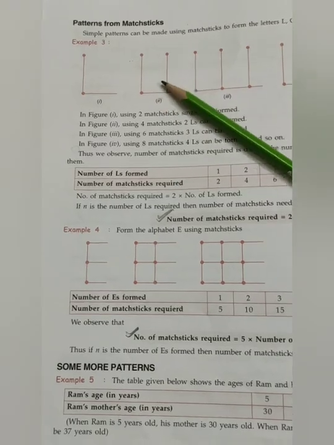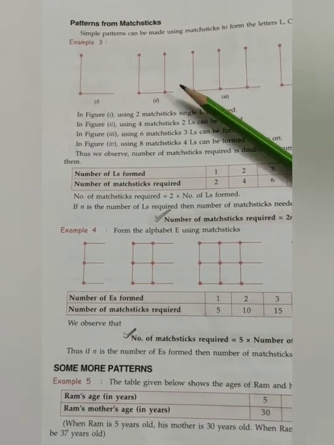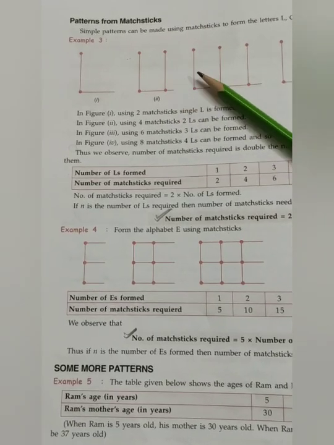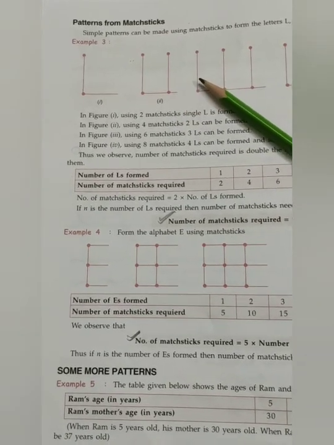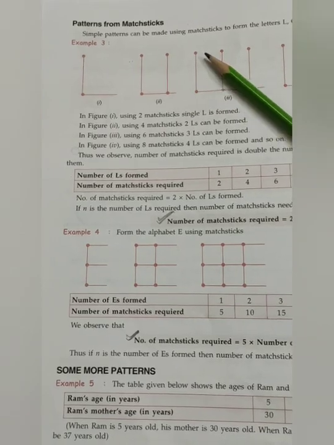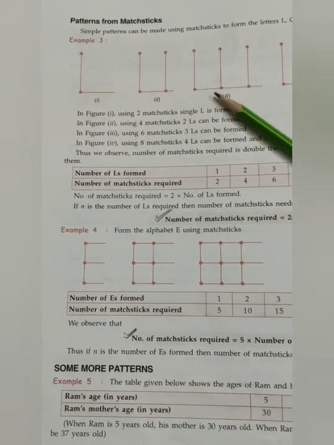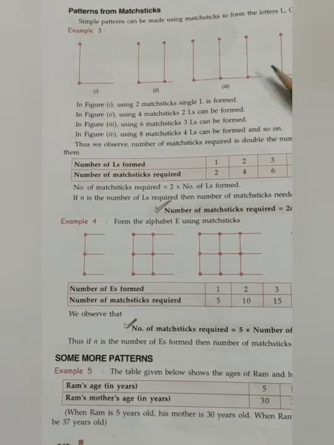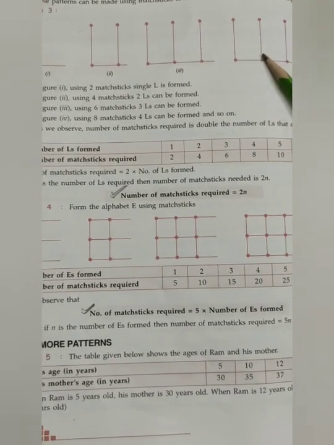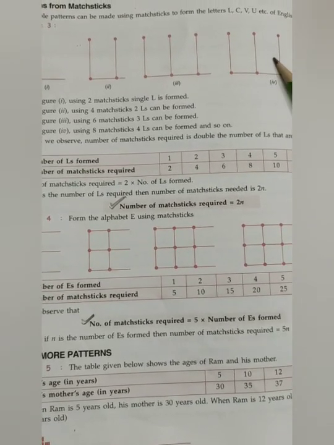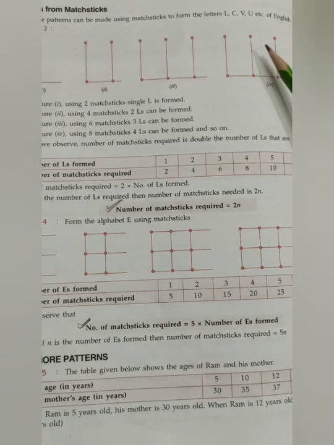1, 2, 2 Ls, and matchsticks number are 1, 2, 3, 4. In figure 3, using 6 matchsticks, 3 Ls can be formed. In figure 4, using 8 matchsticks, 4 Ls can be formed.